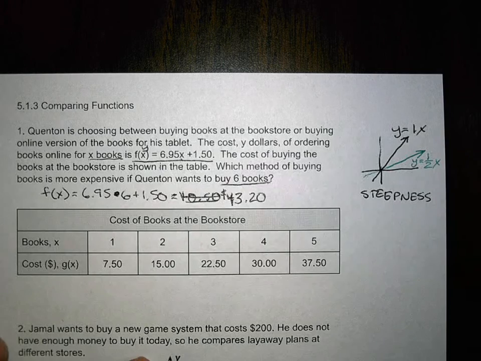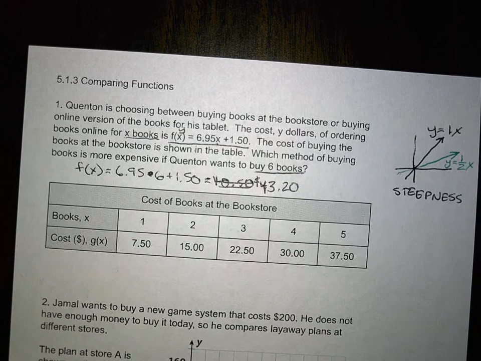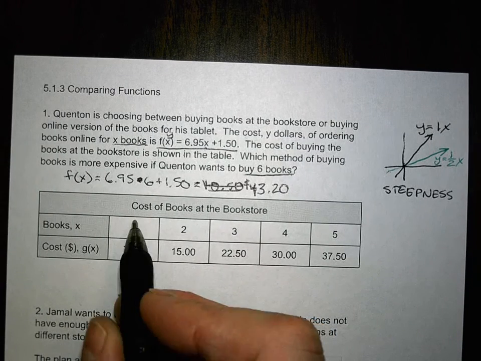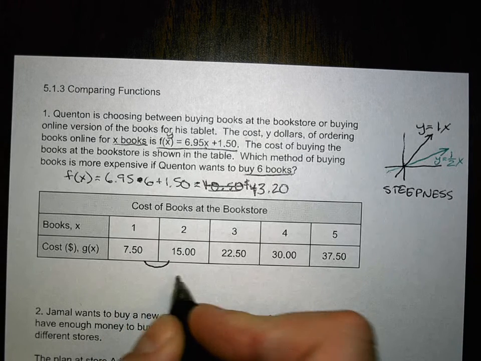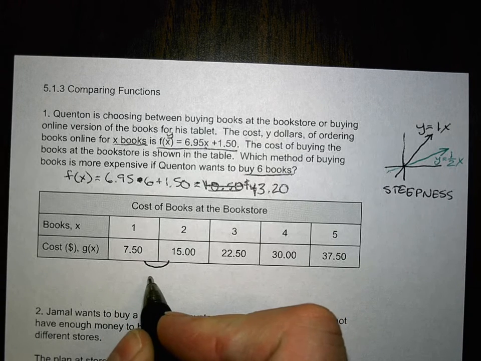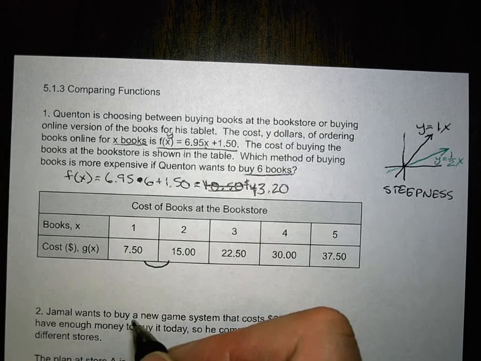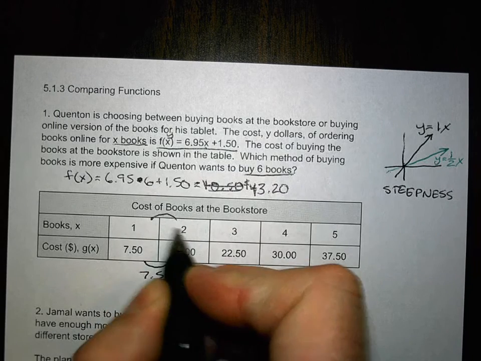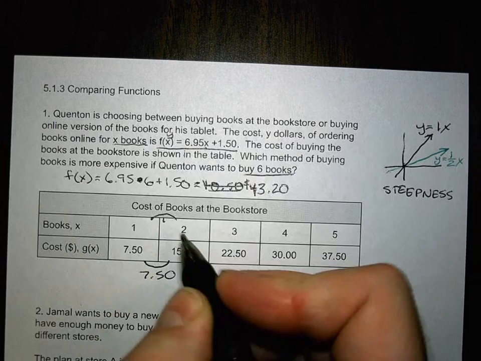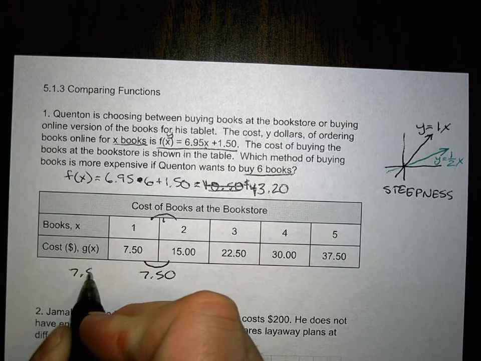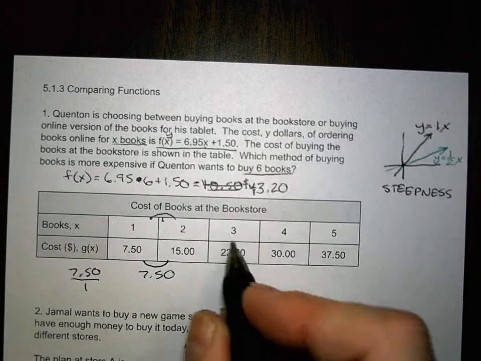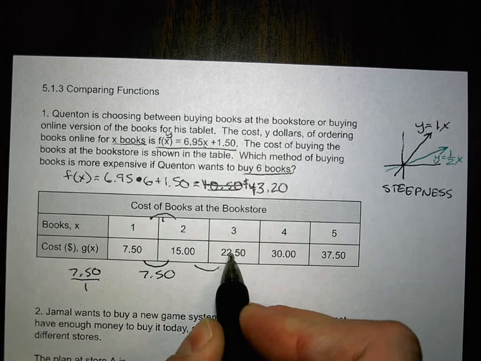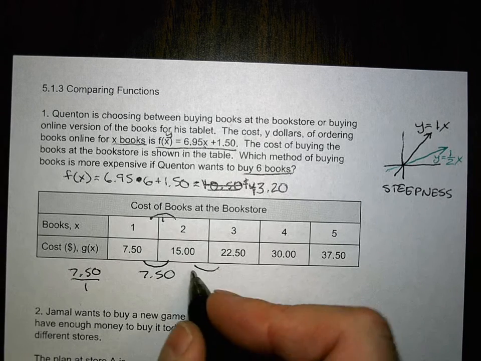We need 6. We can accomplish this 2 ways. We could go back. What is each book costing here? Well, let's find the difference in Y. What's the difference in Y here? 15 minus 7.50 is? 7.50. So the difference in Y here. What's 2 minus 1? 1. So I have Y over X, which is 7.50 over 1. This is a direct variation, isn't it? If you look, what's the difference between 22.50 and 15? 7.50. Each time it's up, right?